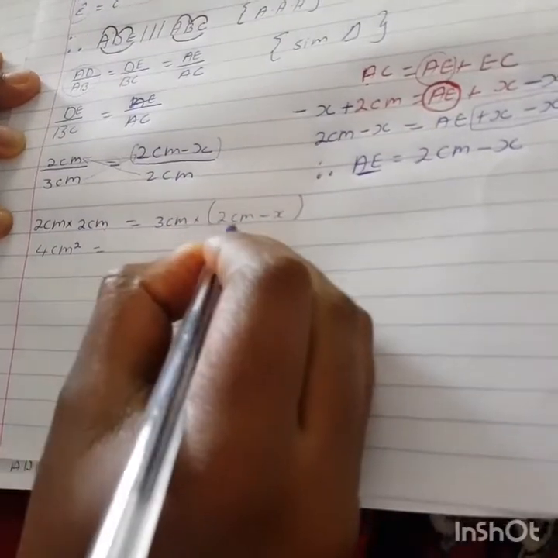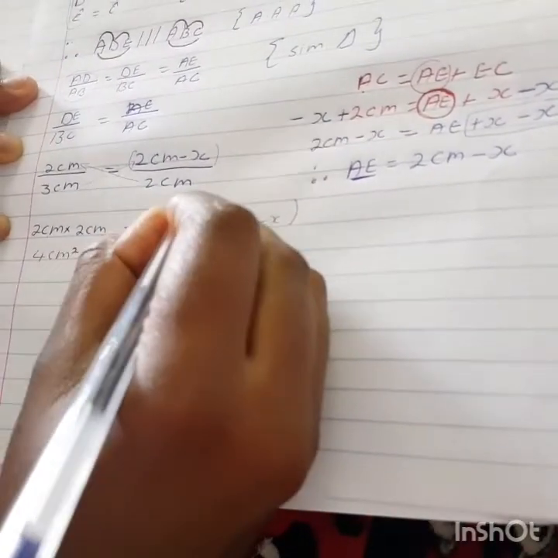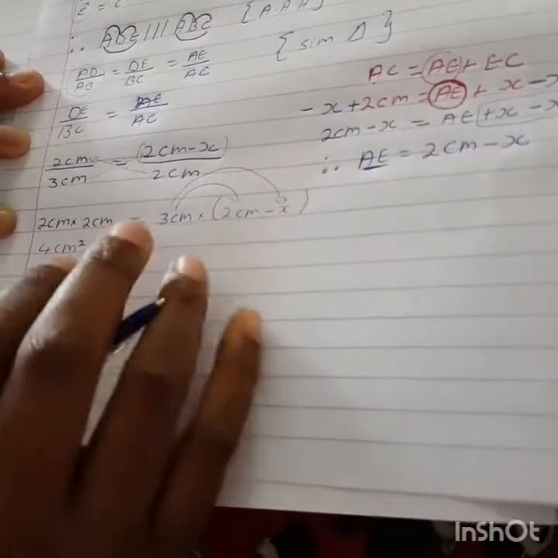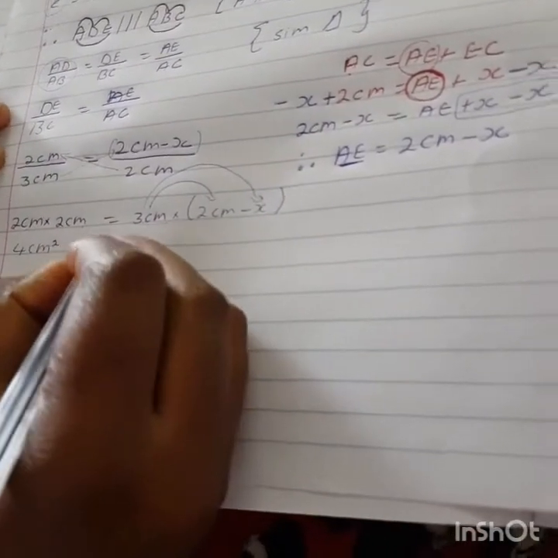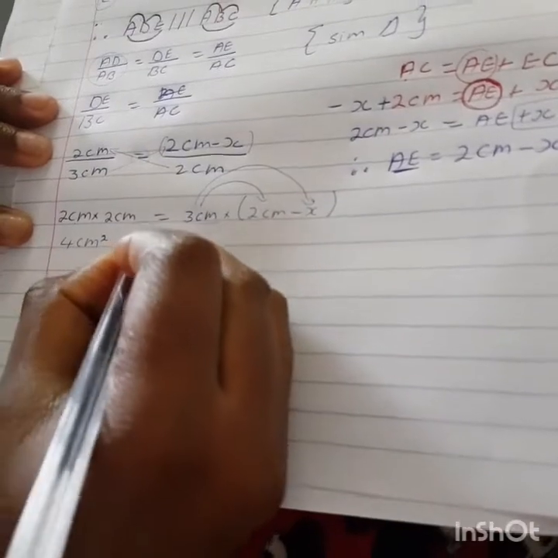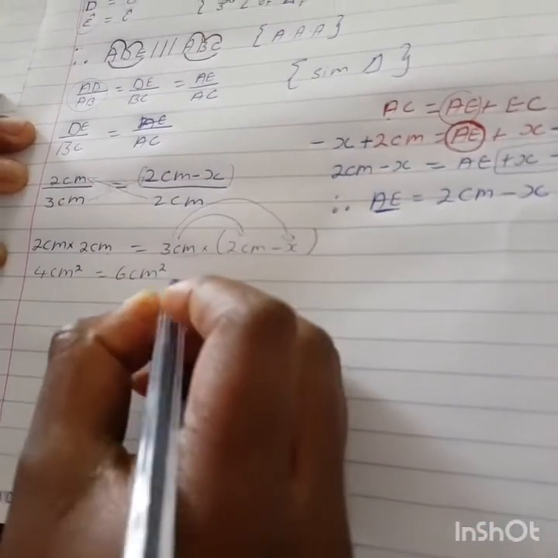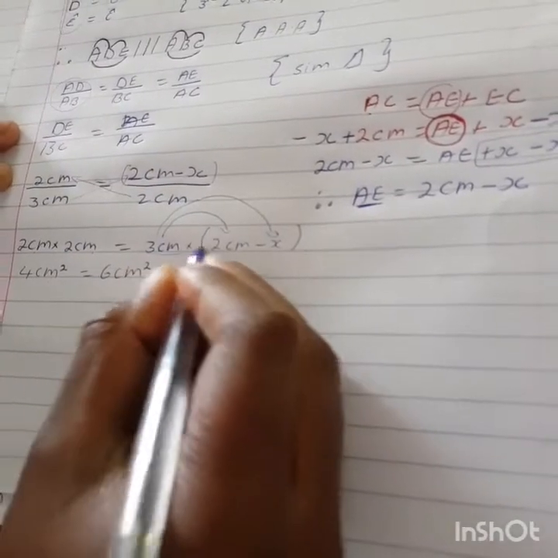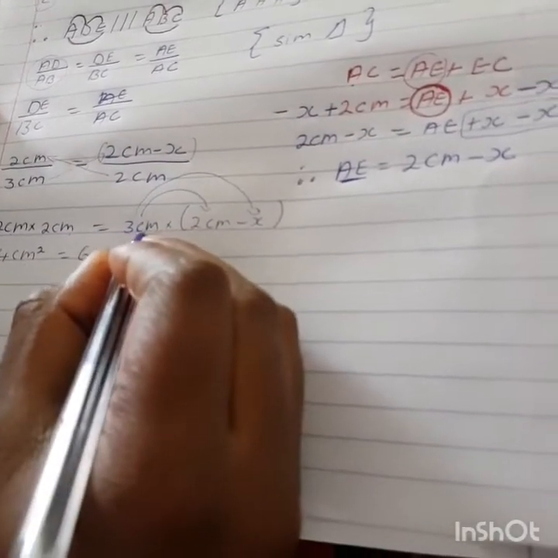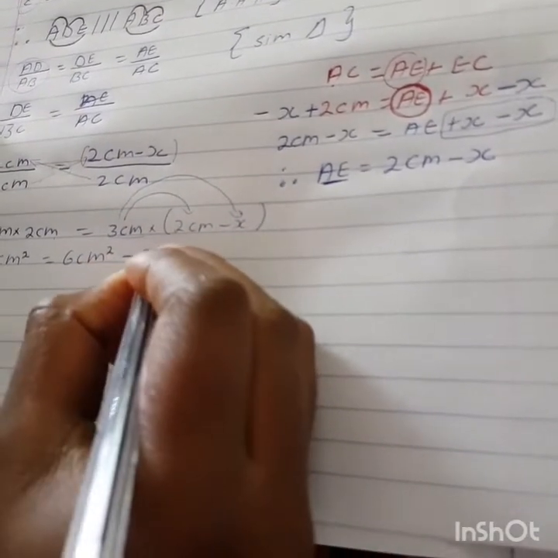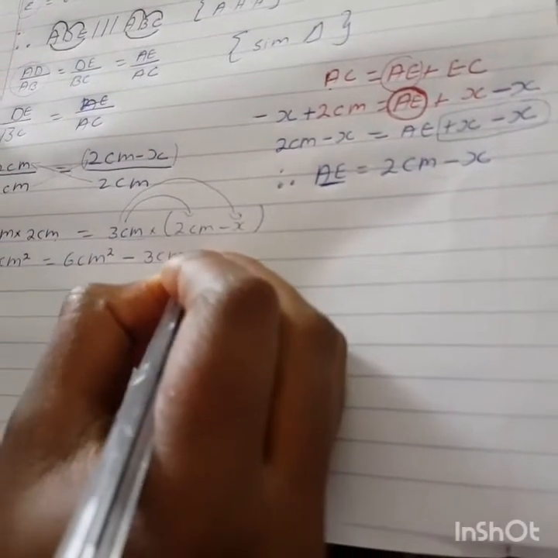This is distributive property. This must multiply that, and this must also go and multiply that. So we call that distributive property, and then 3 times 2 is 6 centimeters squared, and 3 centimeters multiplied by negative X is going to be minus 3 centimeters X.